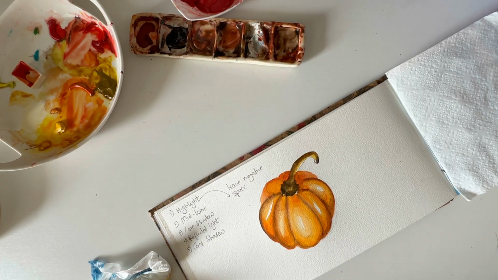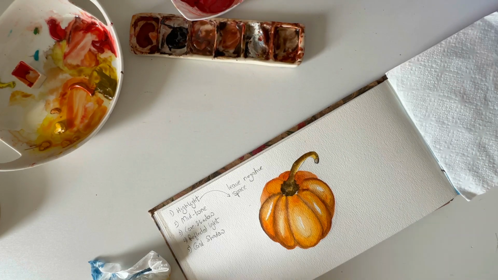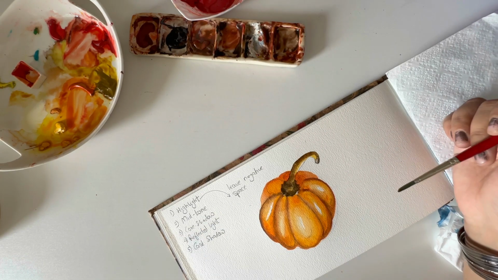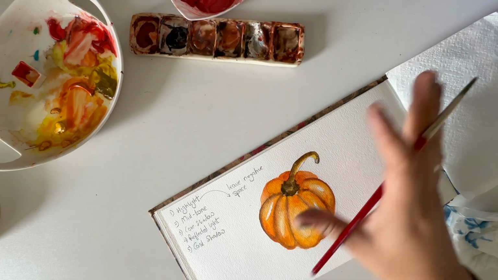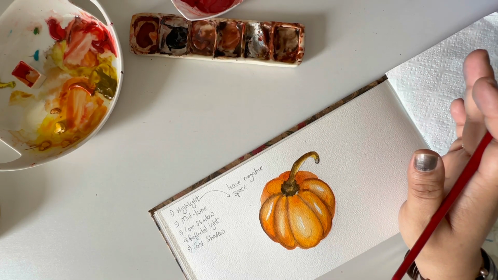It just creates a lot of difference. Okay, so see here for yourself. That's how you will leave negative spaces to complete your artwork and then create contrasting highlights.